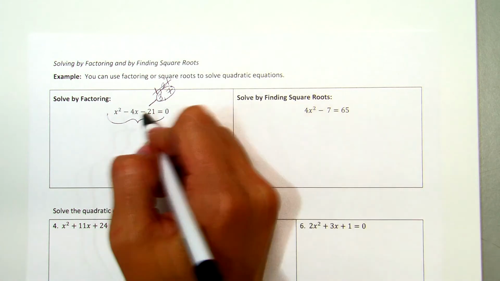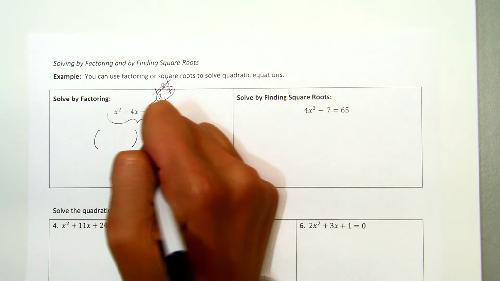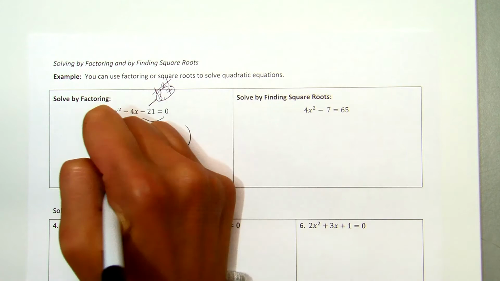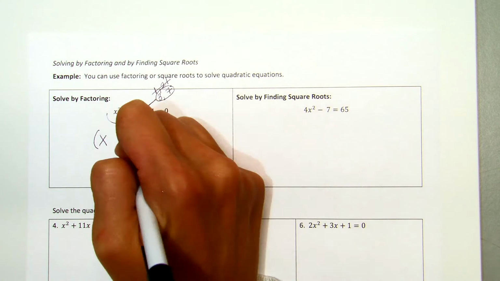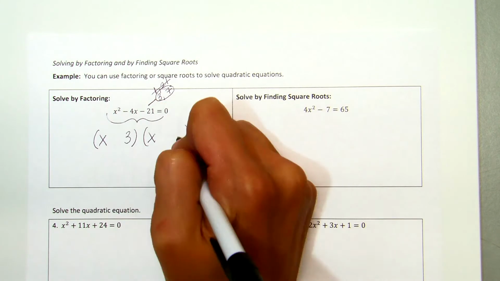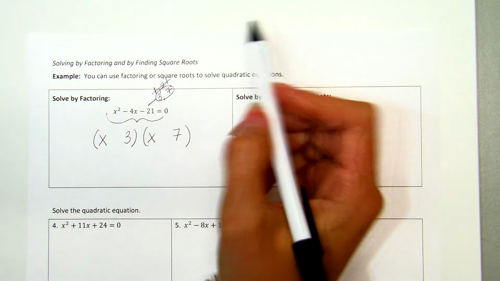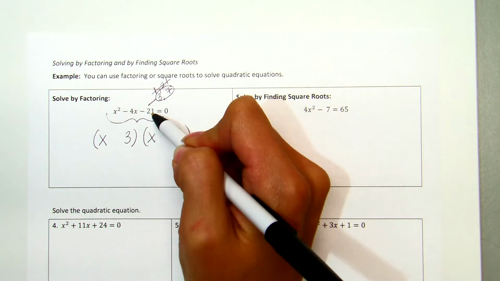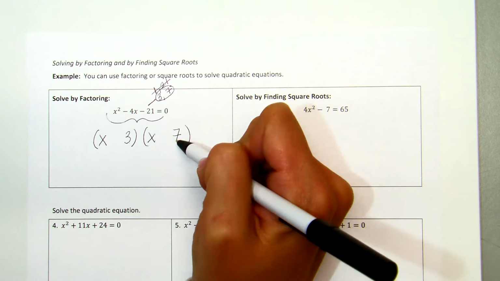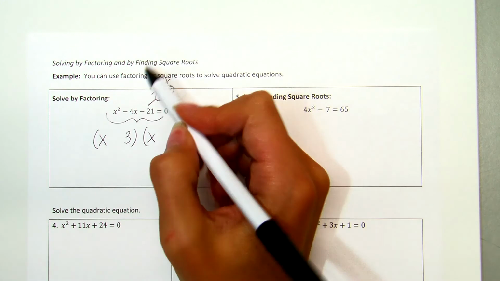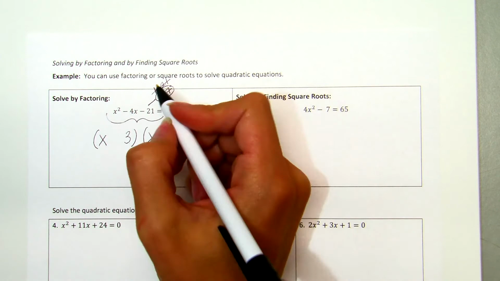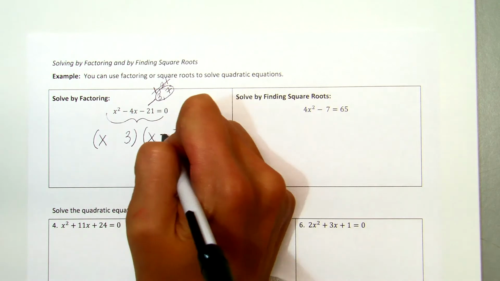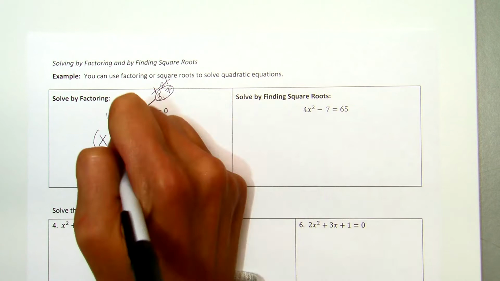If we take this, we're going to come up with two groups with x leading in both of those groups. The two numbers inside of our groups, our second numbers, are going to be 3 and 7, because when we take 3 times 7, we get 21. But we want to add or subtract them to get a negative 4. So to get a negative 4, we have to have our bigger number be the negative, which makes 3 our positive number.